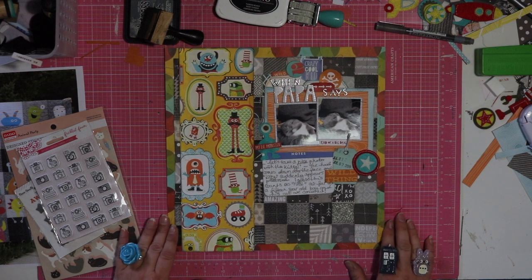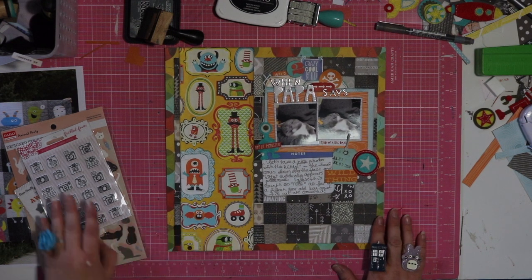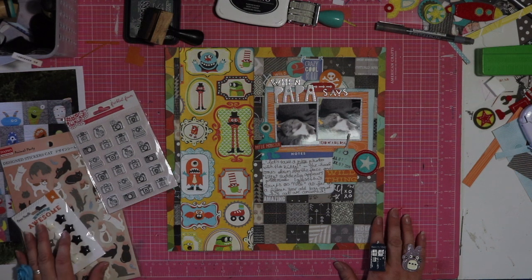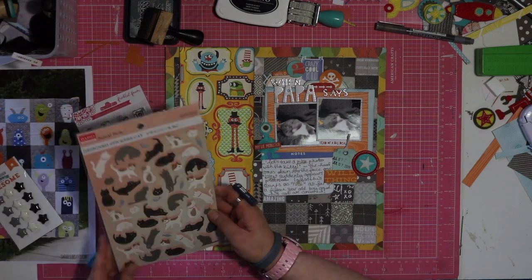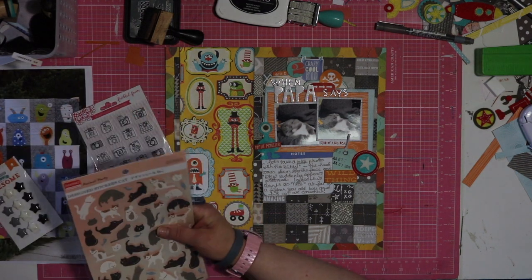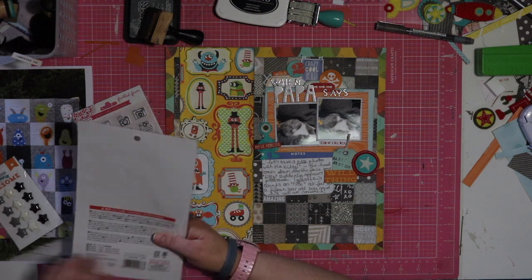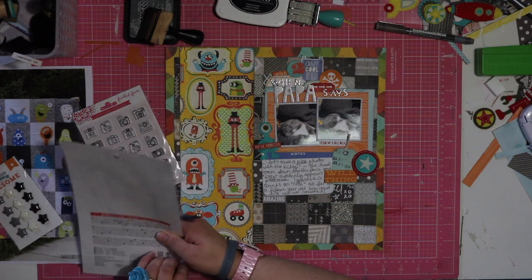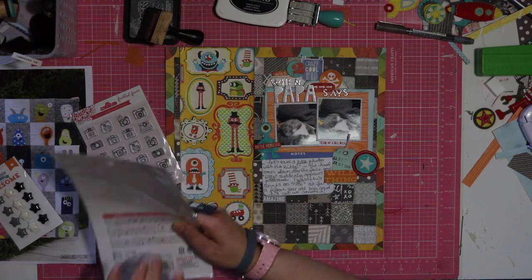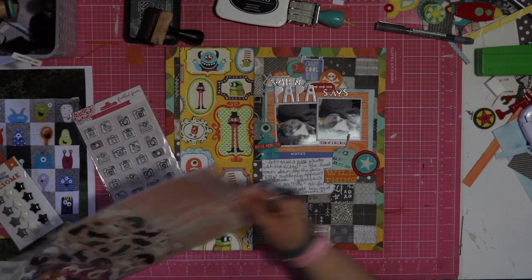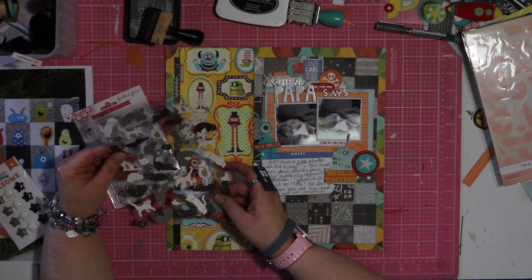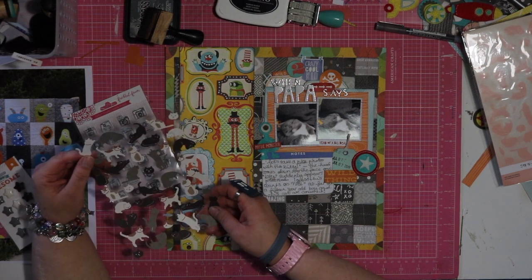Okay, we've done the majority of all the embellishment stuff. I've just got some little bits to finish with. Don't know about these cats. They're from Daisie, and I've been wanting to use them on something ever since I bought them. Oh, nice. They're on a clear sheet.